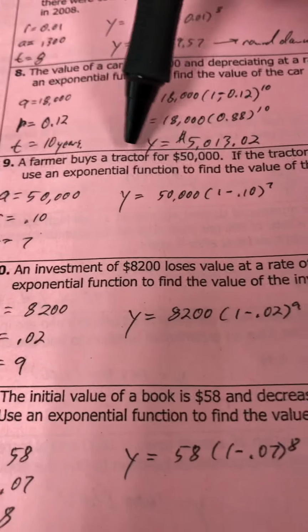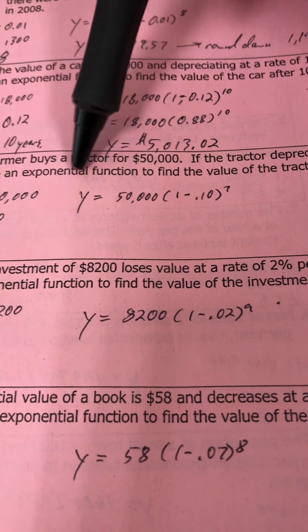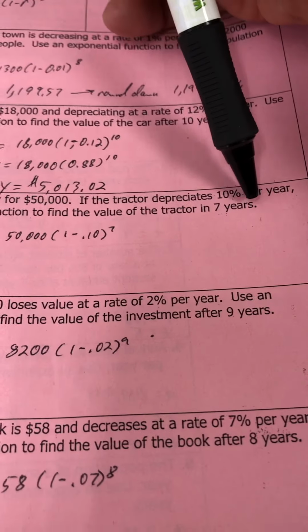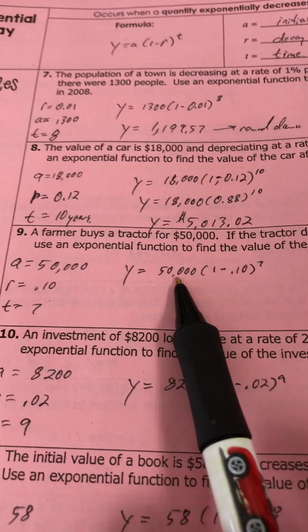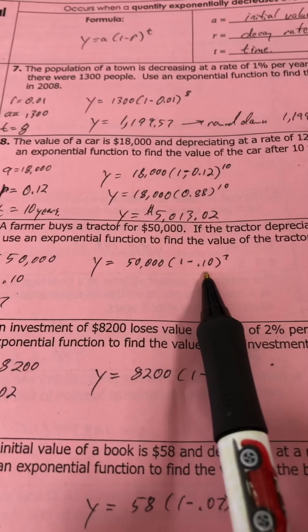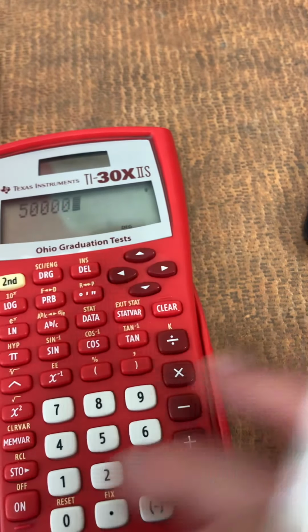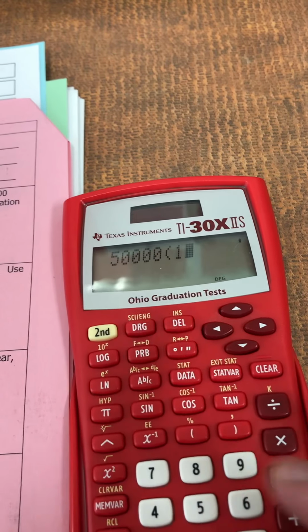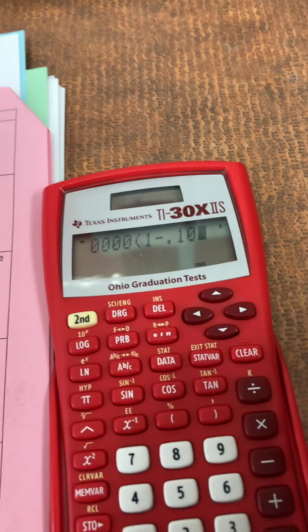Okay, number 9. I want to work this one out with you. A farmer buys a tractor for $50,000. If the tractor depreciates 10% per year, use the exponential function to find the value of the tractor in 7 years. So we would just have our initial value, our decay rate, and our time. So I'm going to put 50,000, and I'm going to do 1 minus 0.1, or 0.10, it doesn't matter.